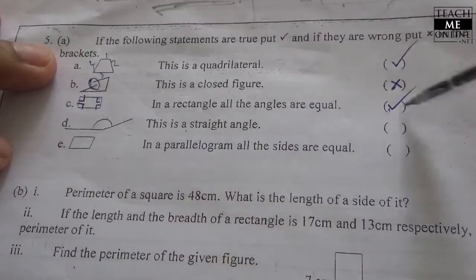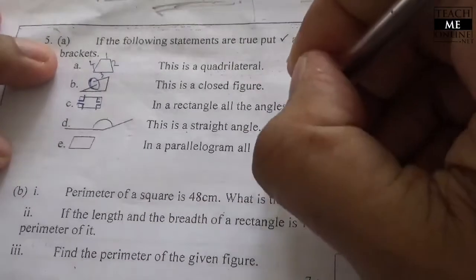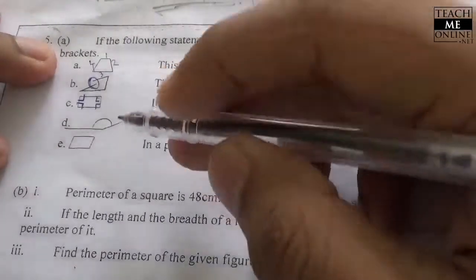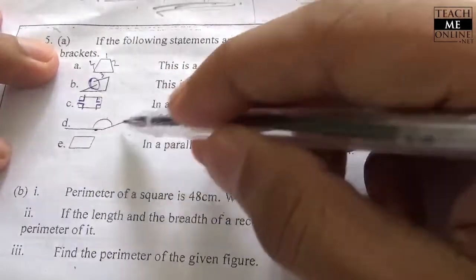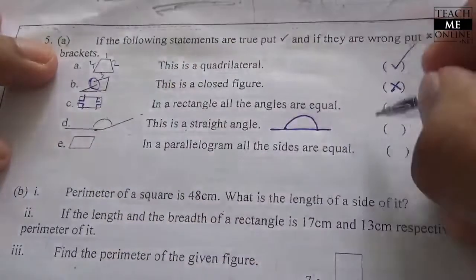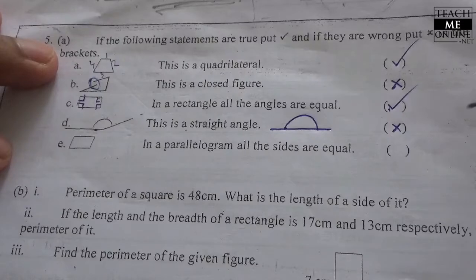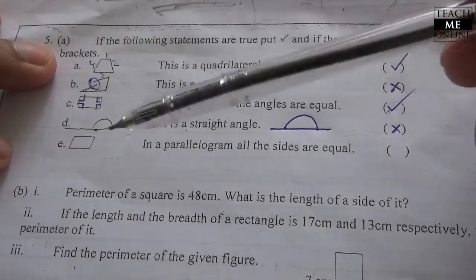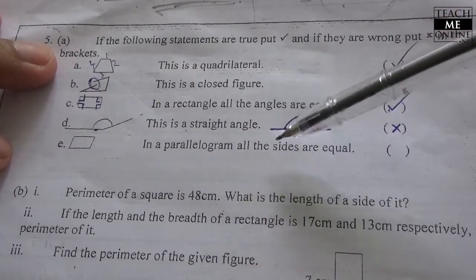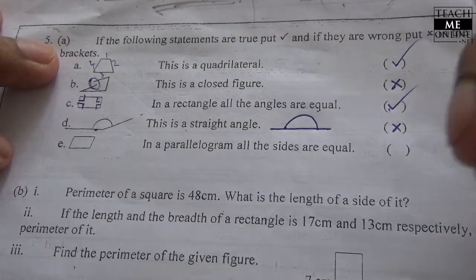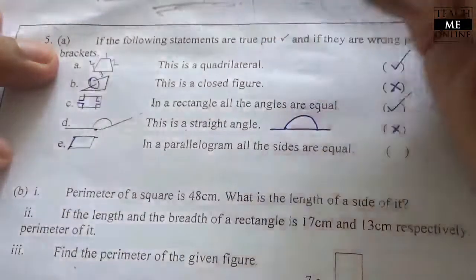Part D. This is a straight angle. Straight angle will be something like this. Flat. 180 degrees. This is not flat here. There's a bit of an angle here. This is not a straight angle. It's wrong. Part E. In a parallelogram, all the sides are equal. Wrong. All the sides are not equal. See, this length and this length are not equal. Doesn't have to be. It's wrong.